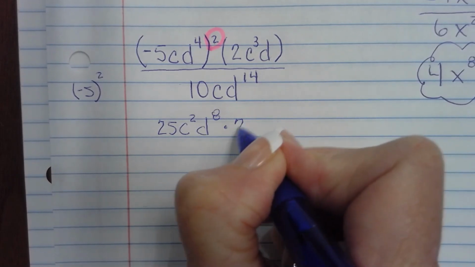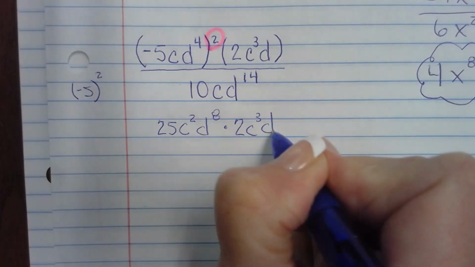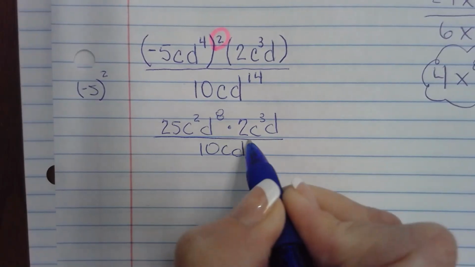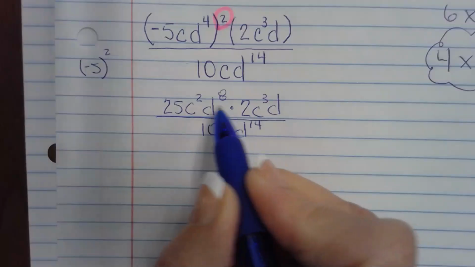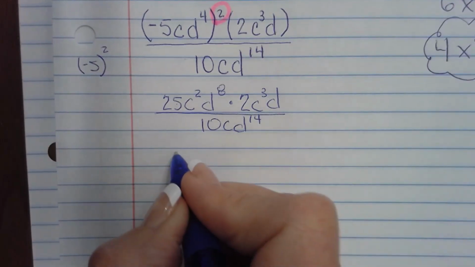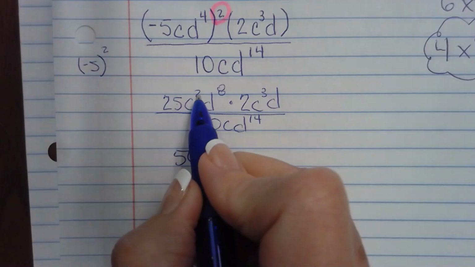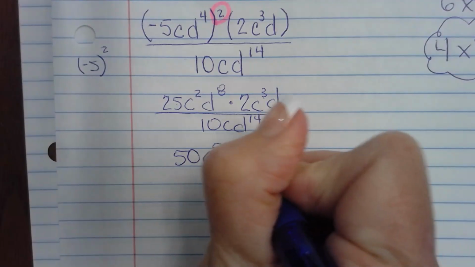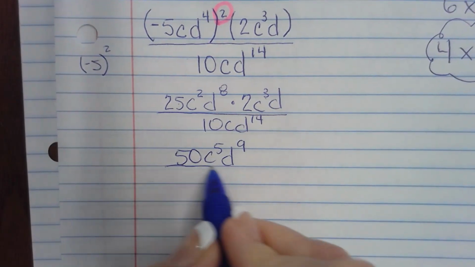Now I'm going to bring down everything that I did not mess with. Okay, now I'm going to do the top. I'm multiplying coefficients. That gives me 50. I'm adding powers. So C to the 5th, D to the 9th on top.